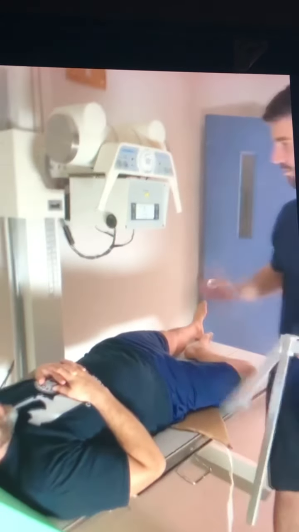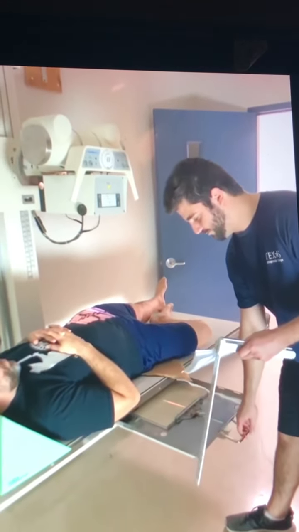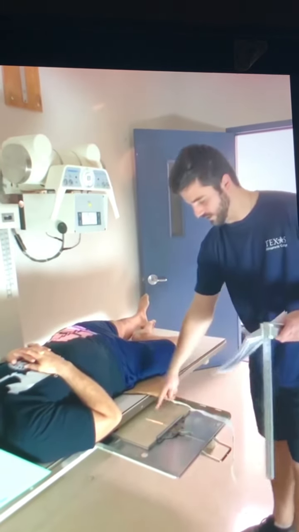We're going to put a marker inside the light. His right side's down, so I want to put it on his right side. RPO, his right posterior oblique. We're using a 10 by 12 film. Collimate it to the film. Good.